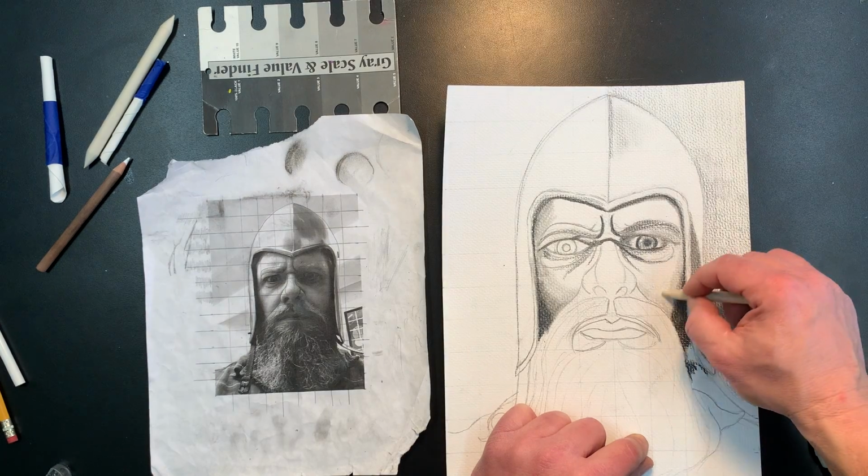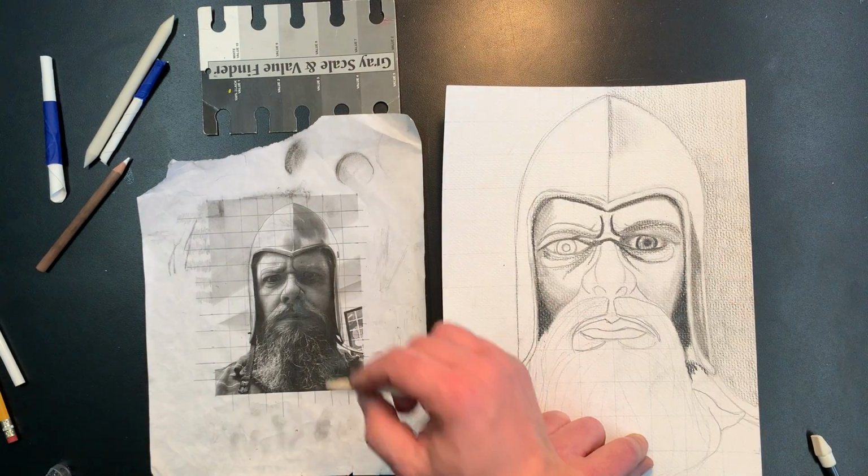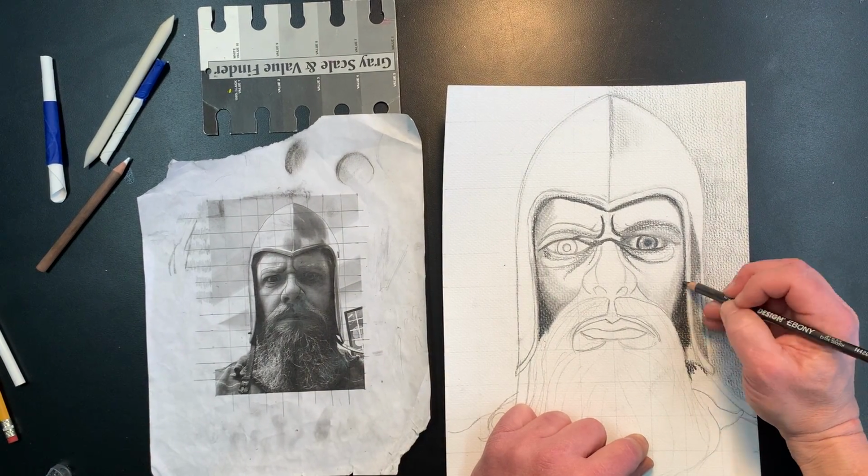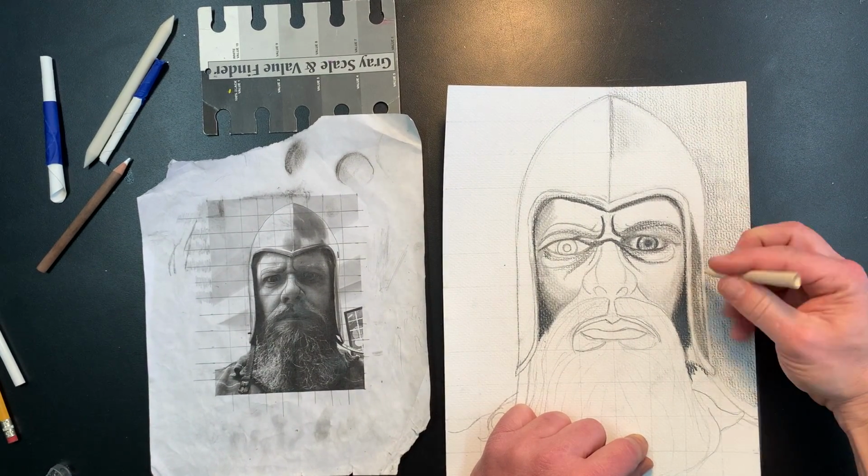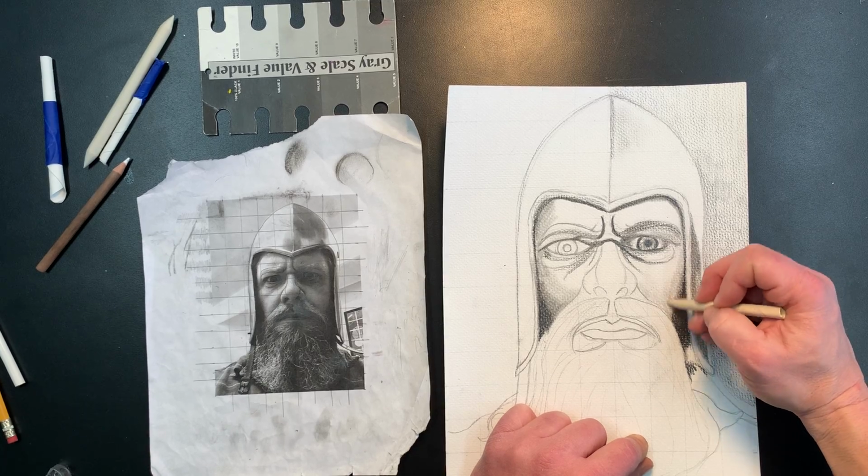We can see how that's starting to define the cheek by getting this darker area down in here. I think I'm going to add a little bit more value in here, just so I can grab it and spread it up.